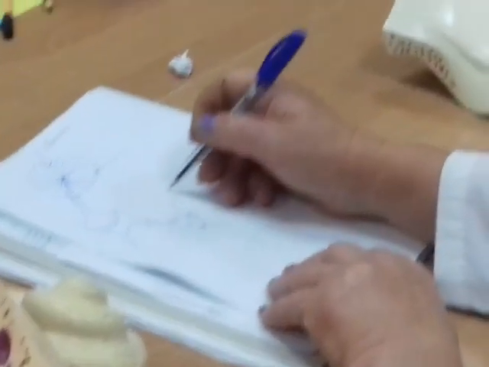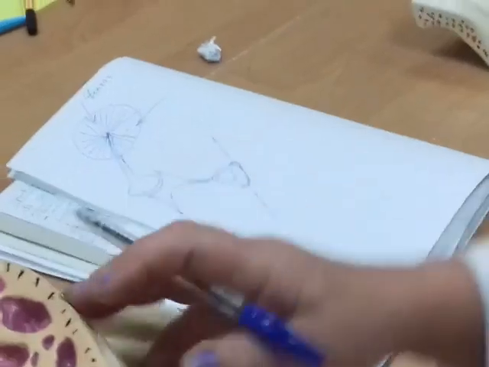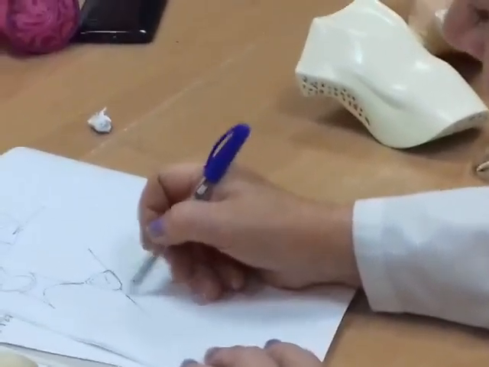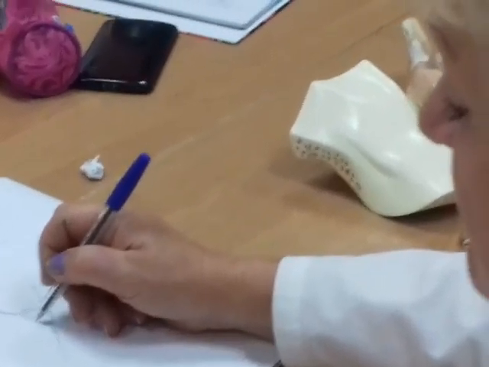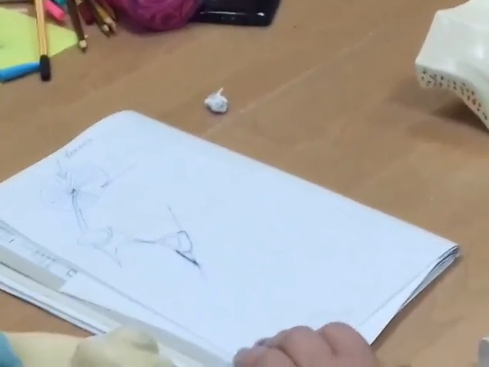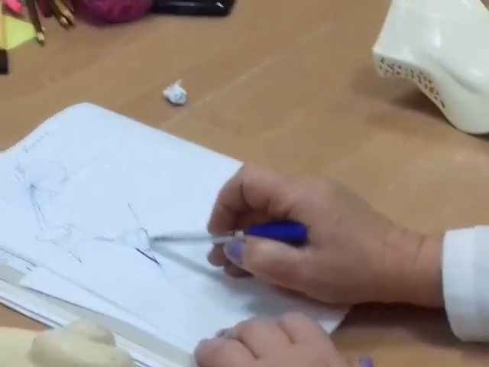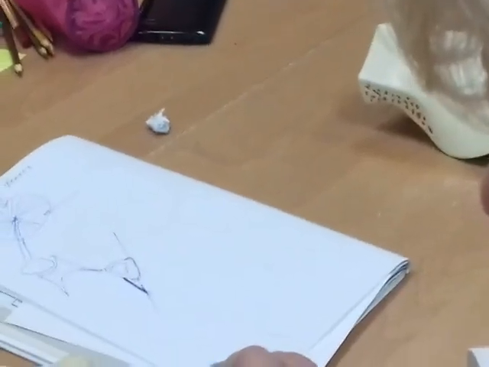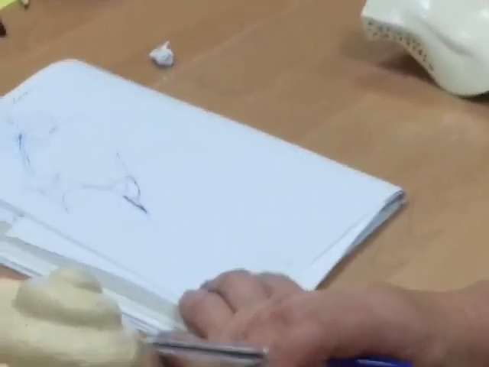Listen to me. Here is the labyrinthic wall. From the leg of the stapes to the labyrinthic wall comes another muscle. This muscle is called the stapedius muscle. What does it do?